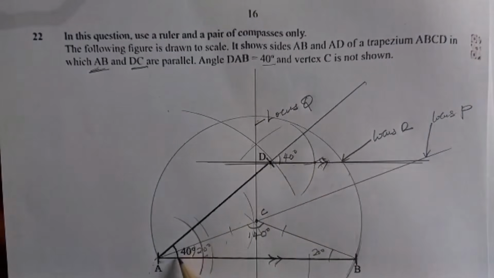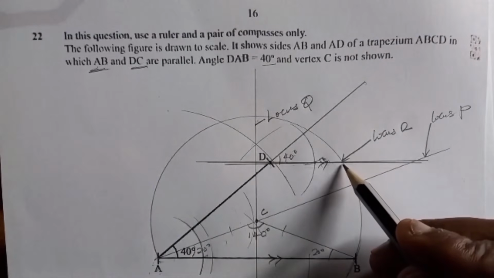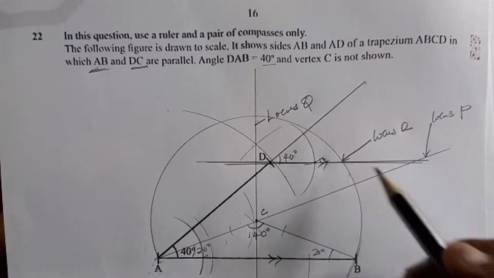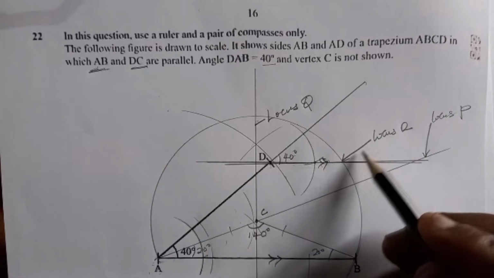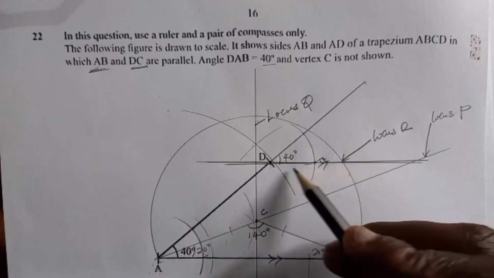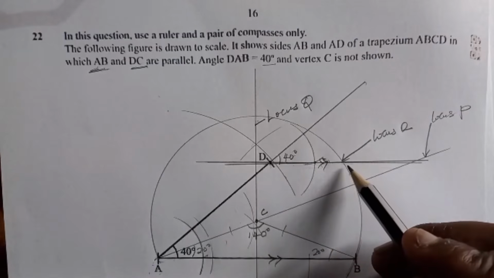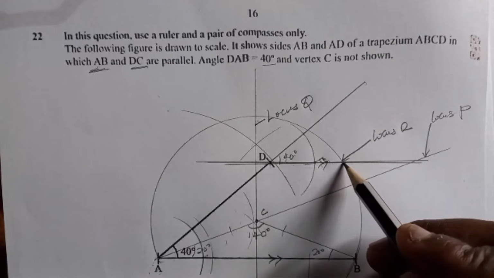This is the angle that has helped us do that. So now you need to locate C, and C is located on this arc. Look at this point of intersection of locus R and this line that you've drawn here. Just look at it. This point here.